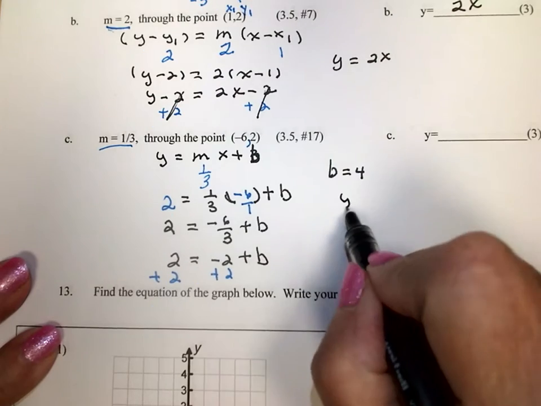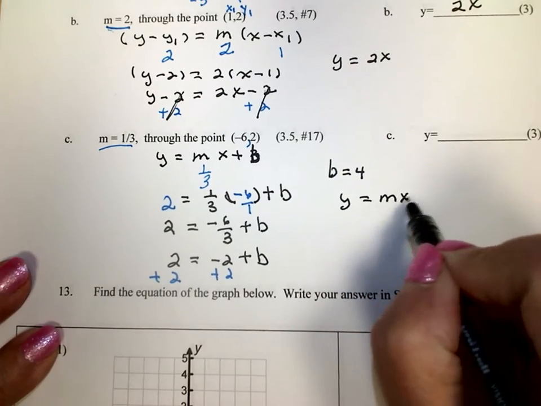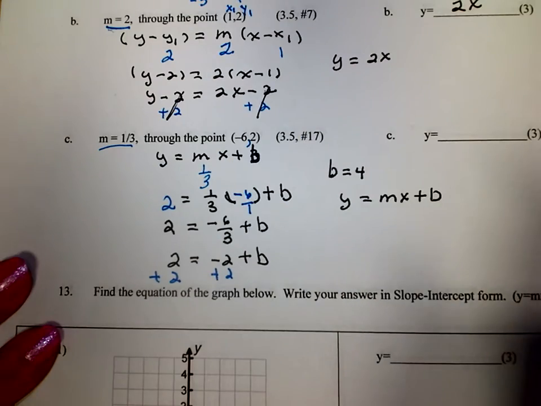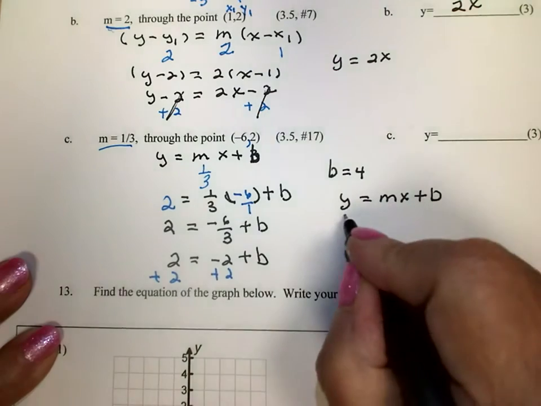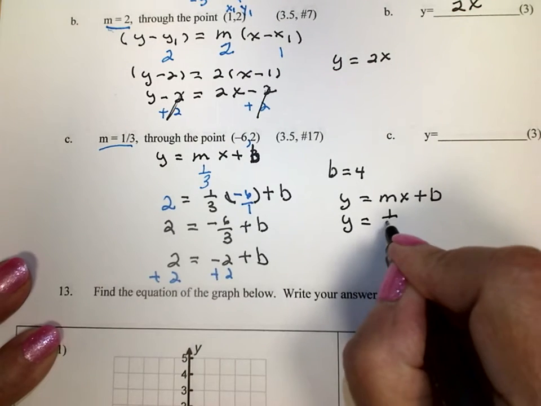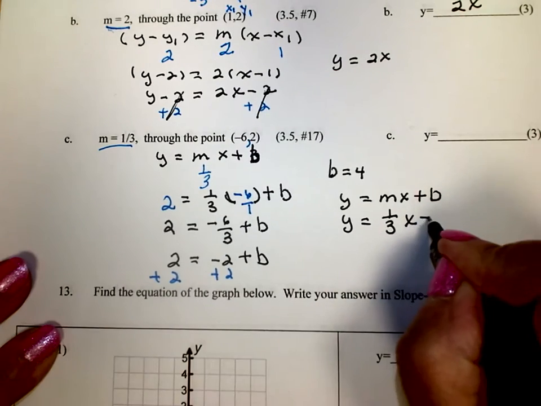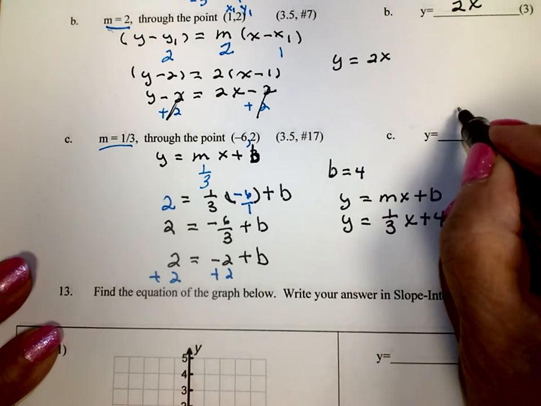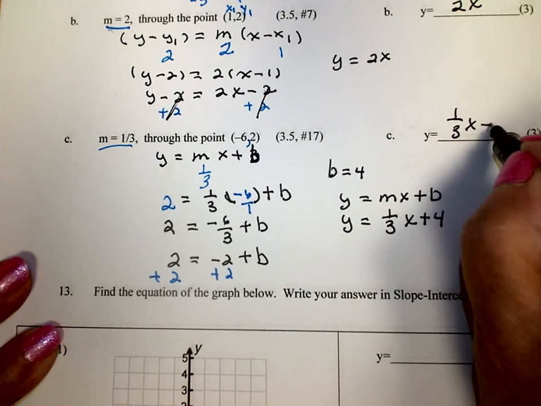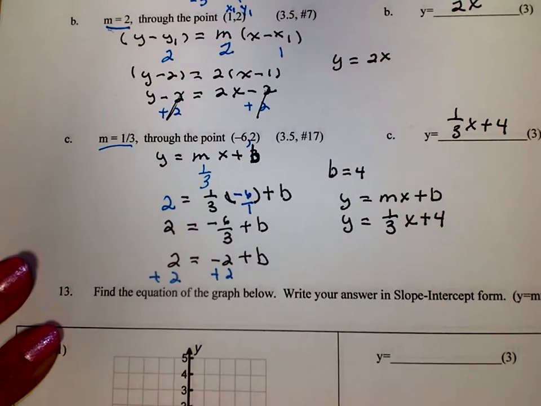So if I'm looking at y equals mx plus b, I now know that m is 1/3 and b is 4. So it's 1/3 x plus 4.